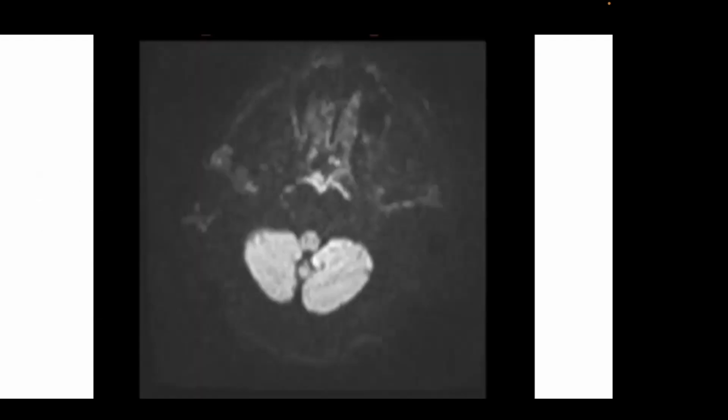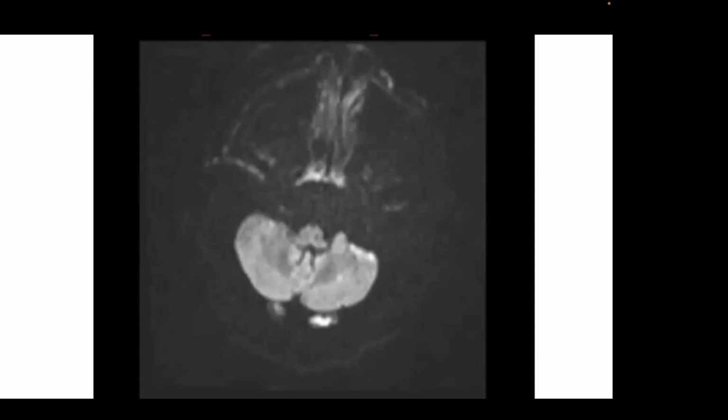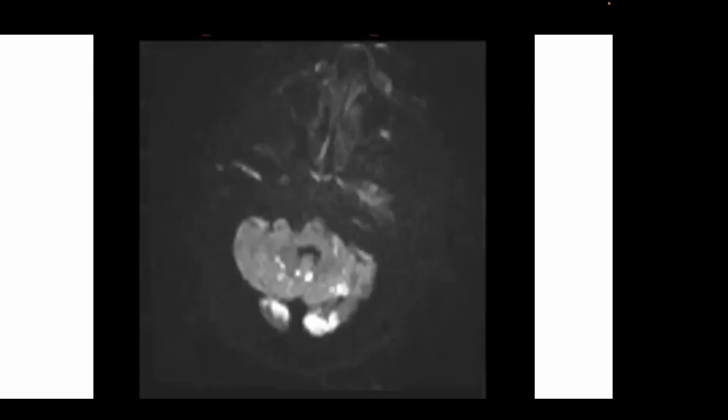So let's begin with this case here. This is a diffusion weighted scan. We're going from inferior to superior. You'll notice on the diffusion weighted imaging, we have multiple lesions here in the cerebellum.